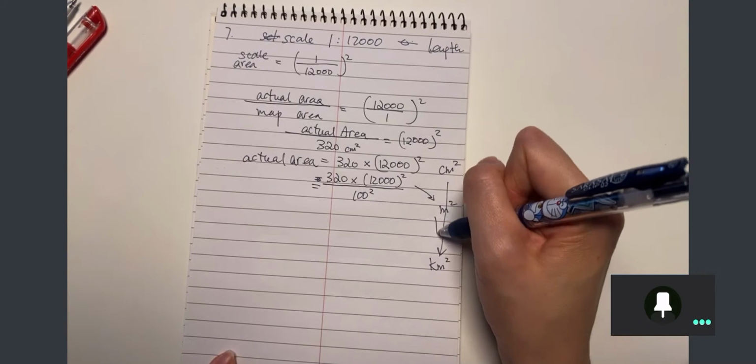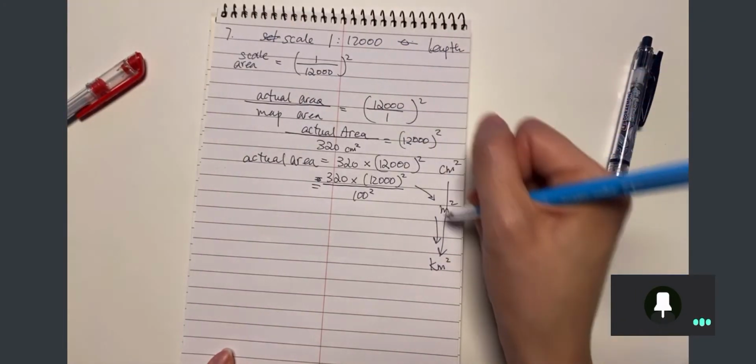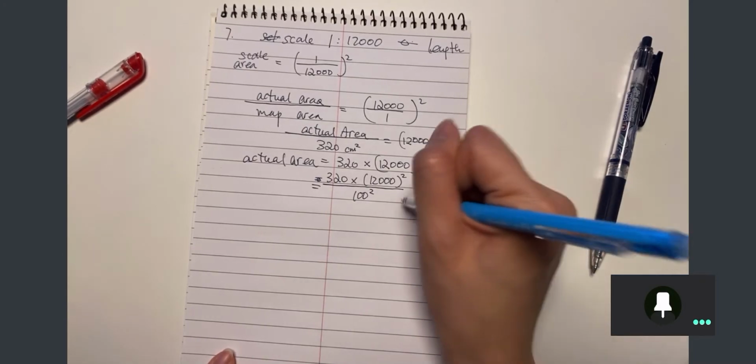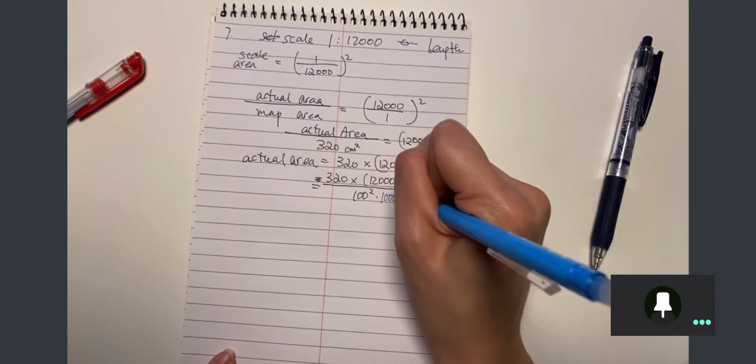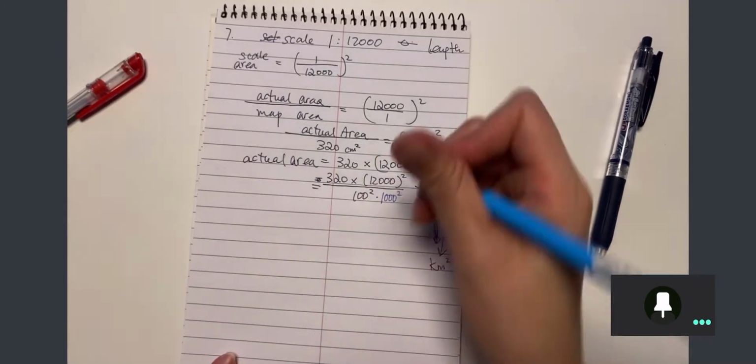And then if we need to change one more to km square, we need to divide also by 1,000 square because we changed to km.